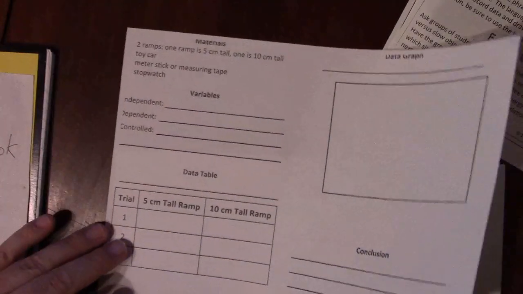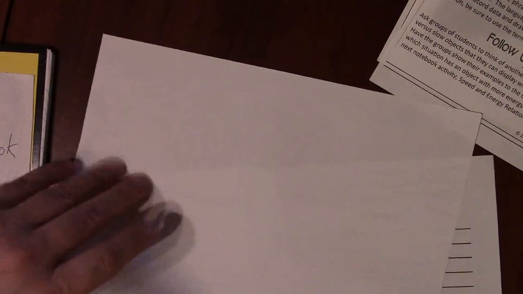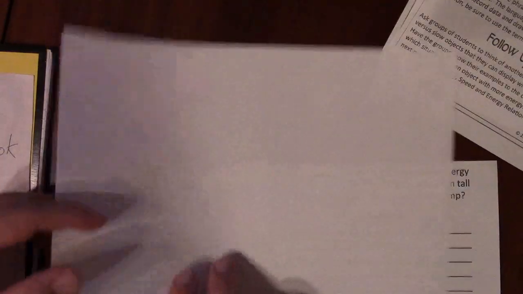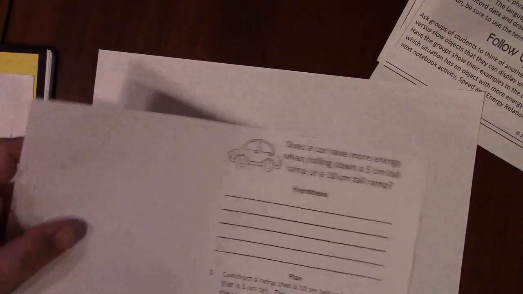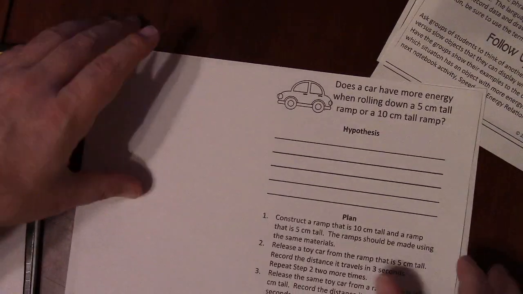We're going to flip it over. When I flip it over, I just flip it straight across. I don't want to flip it over that way, and you'll see why. So we're going to flip it straight across, and then we're going to lay this page on top of it.